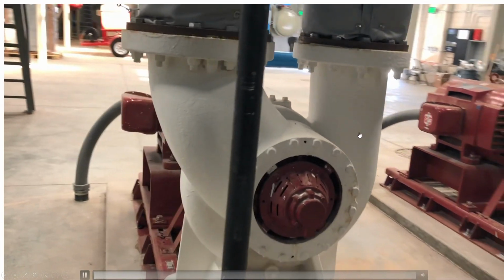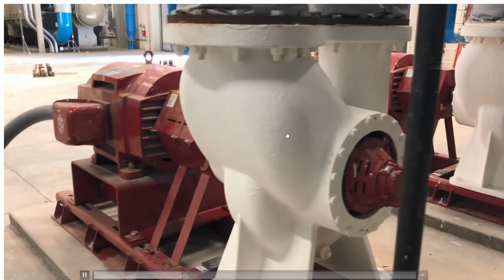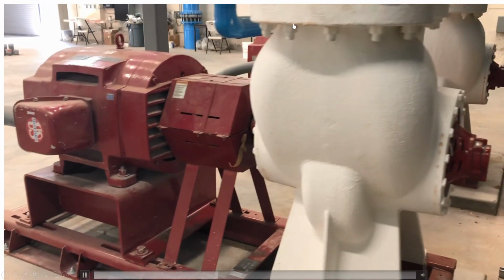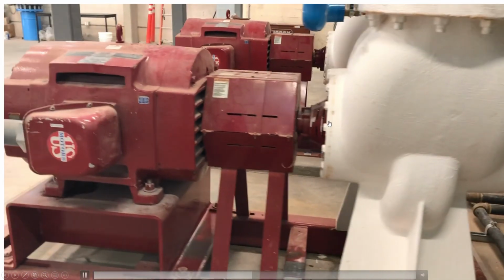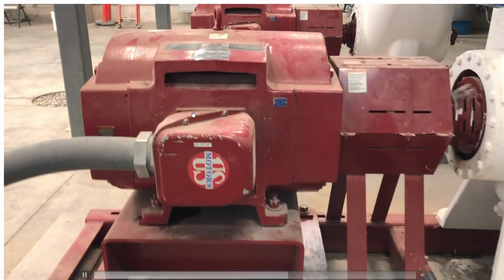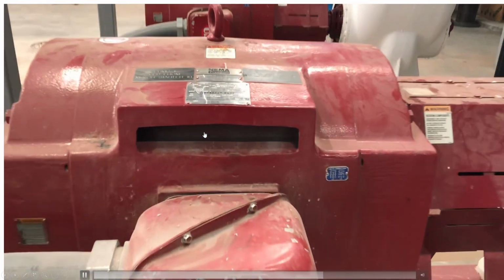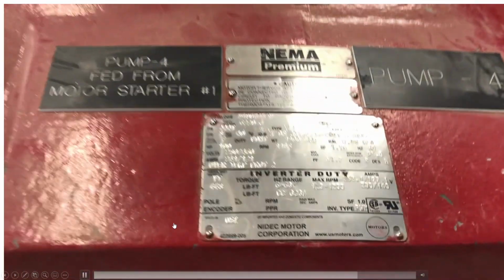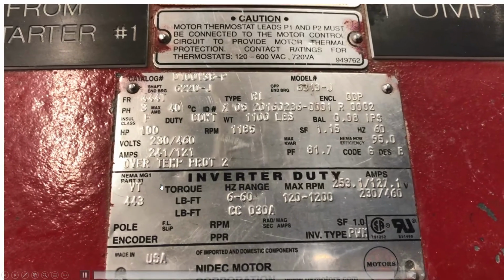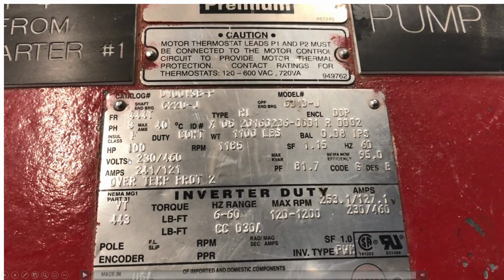Water down the pipe, pump out right here. Motor. And motor, 100 horsepower. So that's pretty giant for an HVAC motor to be 100 horsepower.